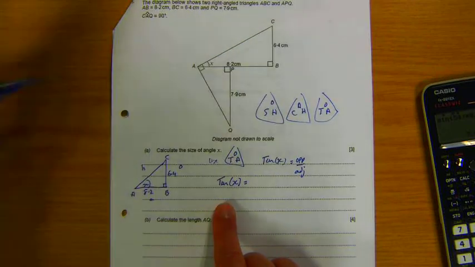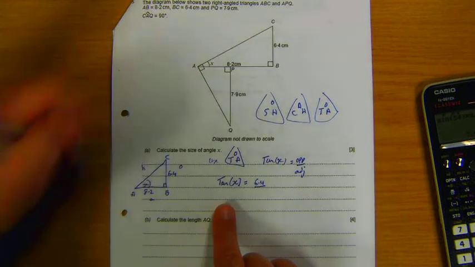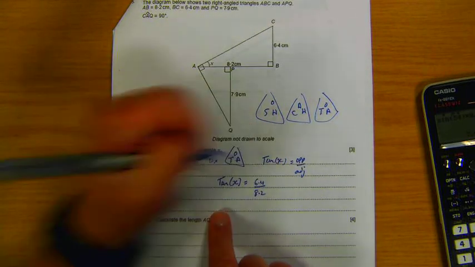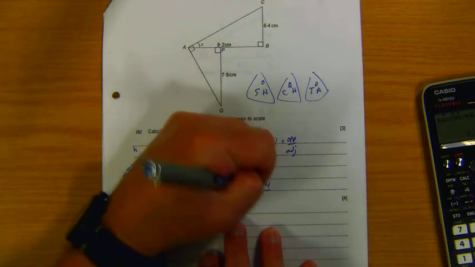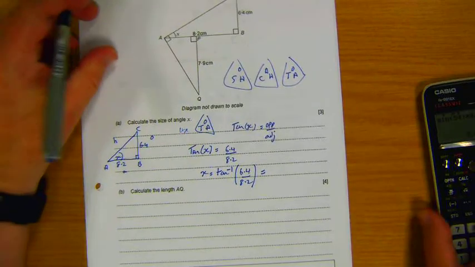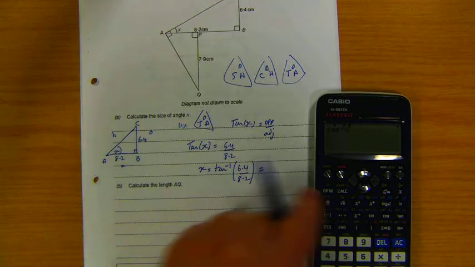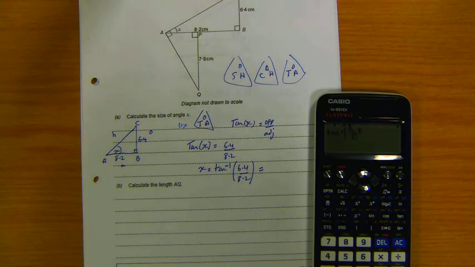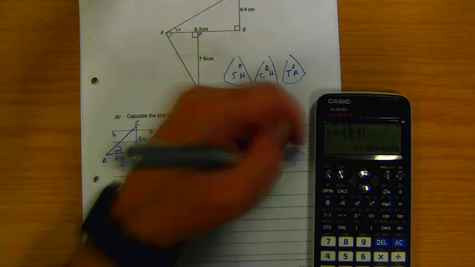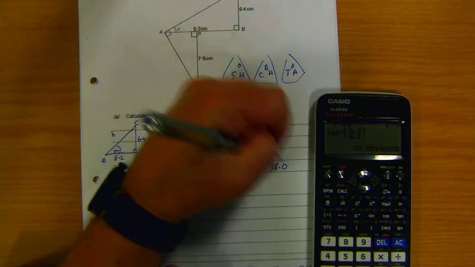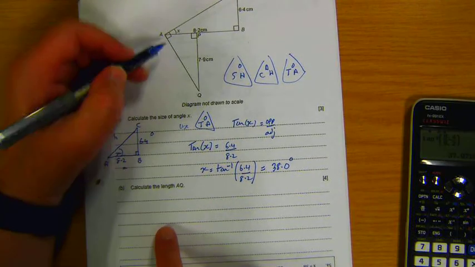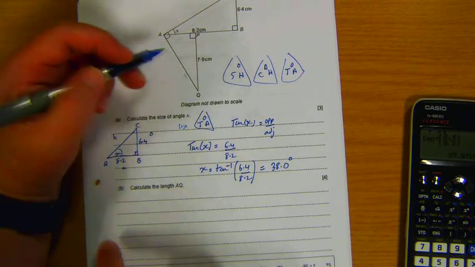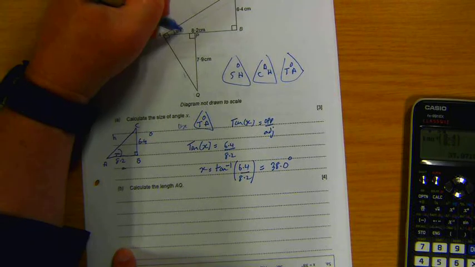Tan of X, opposite I know is 6.4. Adjacent I know is 8.2. To get the X, I need to do the opposite of tan, which is tan to the minus 1 of 6.4 over 8.2. So shift tan fraction 6.4 over 8.2, close the bracket, equals. So 37.97 rounds to 38 degrees to 1 decimal place. Right, now I want to find the length of AQ. So AQ is this one, so I need another angle. Now I know that X is 38, so I know that that there is 38.